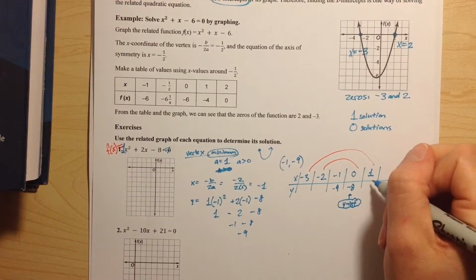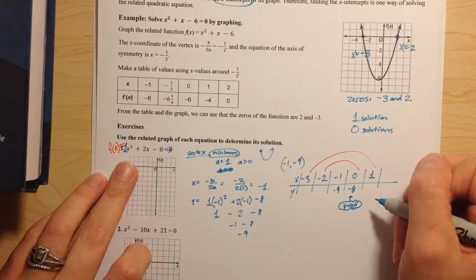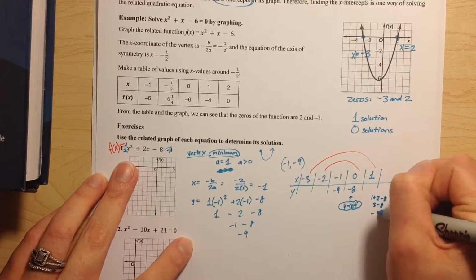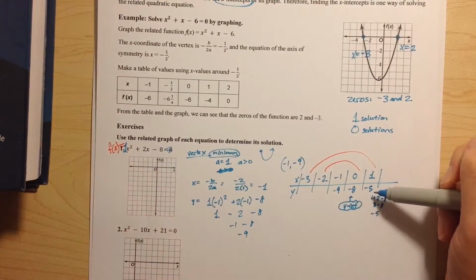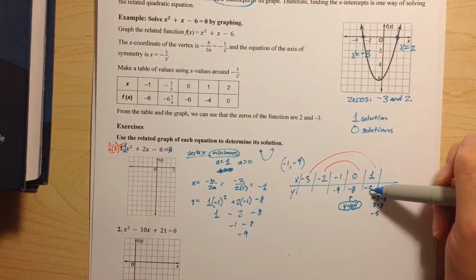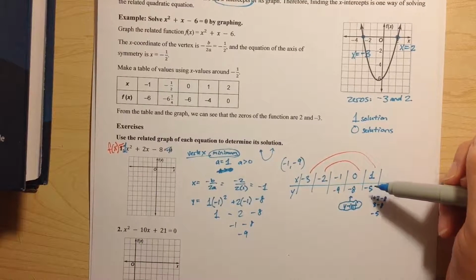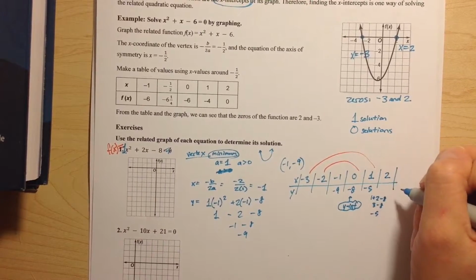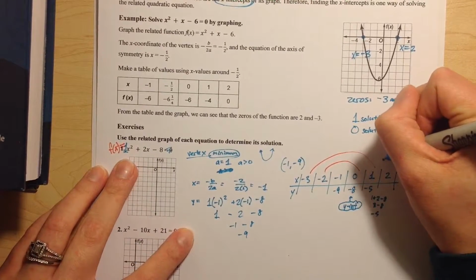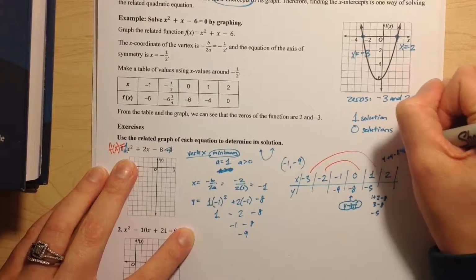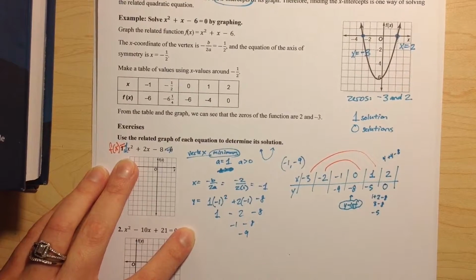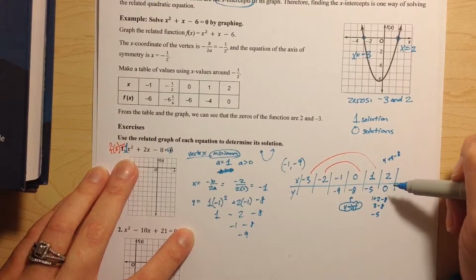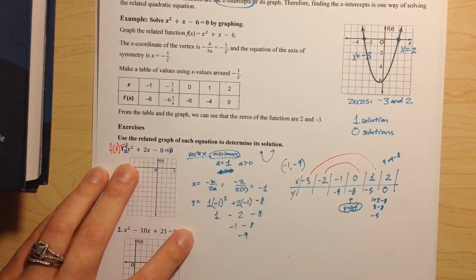So that's good to know. If I plug in 1, I'm going to get 1 plus 2 minus 8. So I get -5. Notice I haven't quite gotten as high as the x-axis yet, so I'm going to have to go a little bit farther. If I plug in 2, what happens? Let's see. I'm going to get 4 plus 4 minus 8. Oh, look, how fun. I got 0. That's what I wanted. I wanted this equation to equal 0.